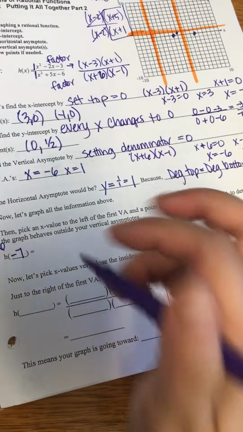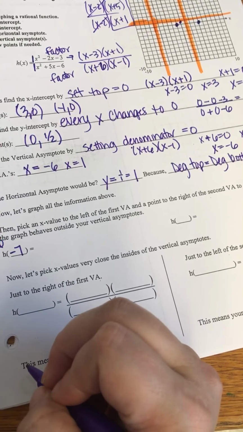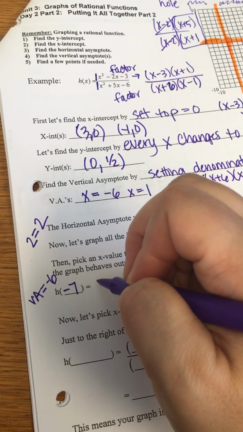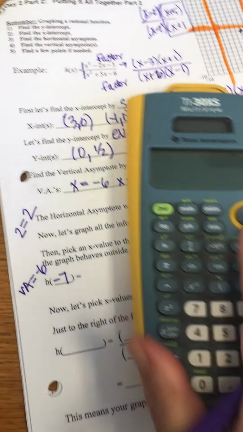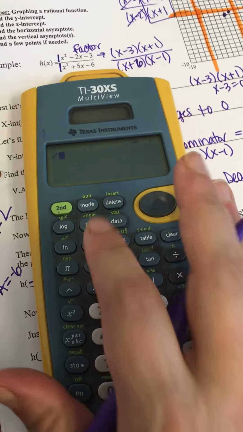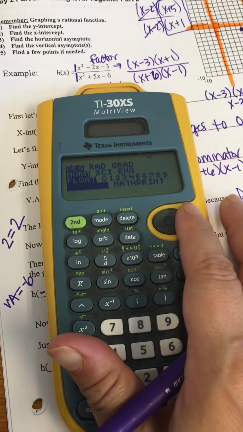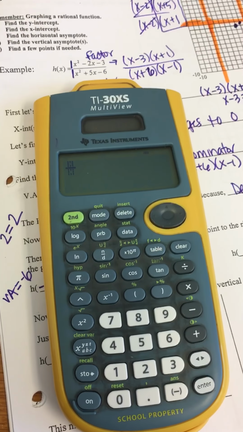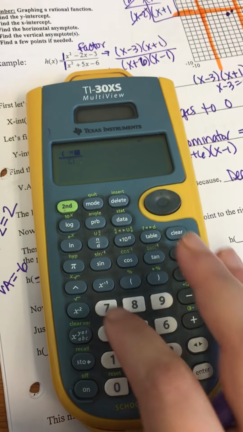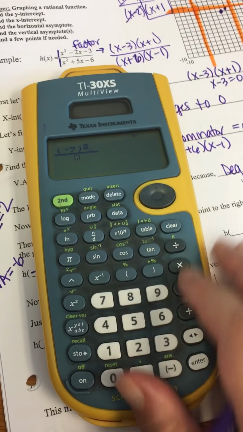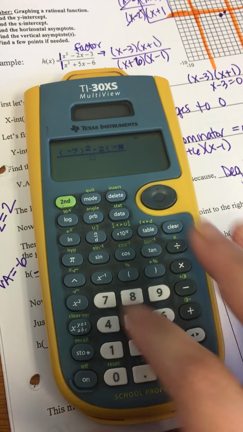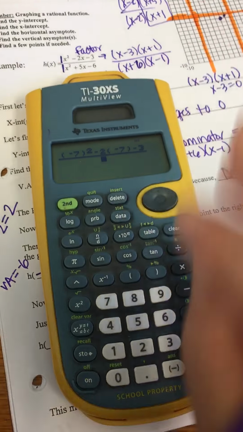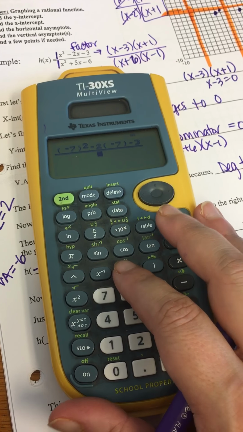So I want to plug in negative 7 and see where I'm landing. Plug it into your function. Remember, if the mode is in MathPrint, you can use these nice things called fraction buttons. Plug in negative 7 squared minus 2 times negative 7 minus 3. Or you can plug it into the parentheses, either way is fine.